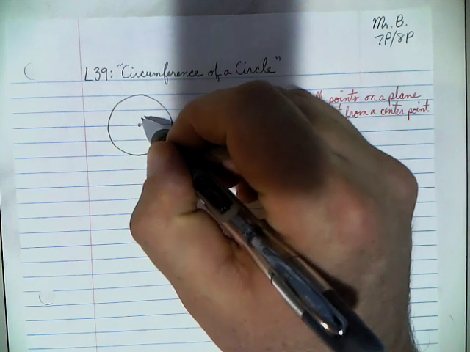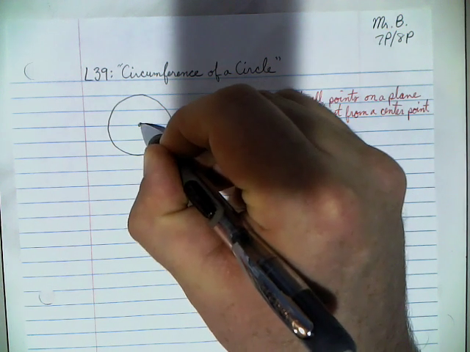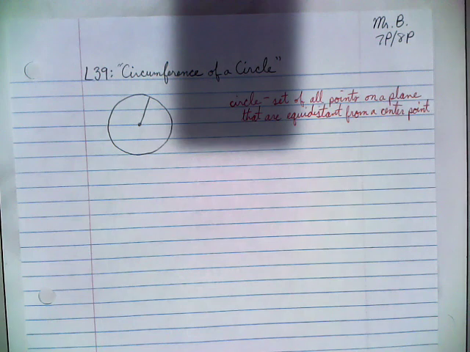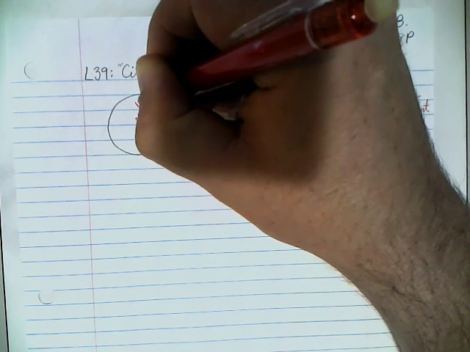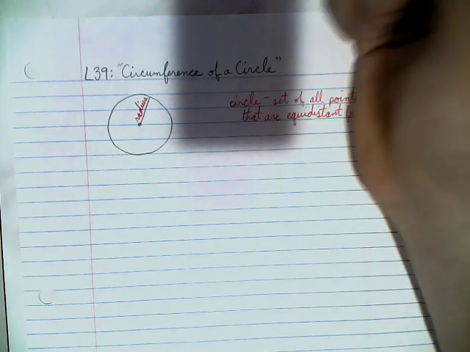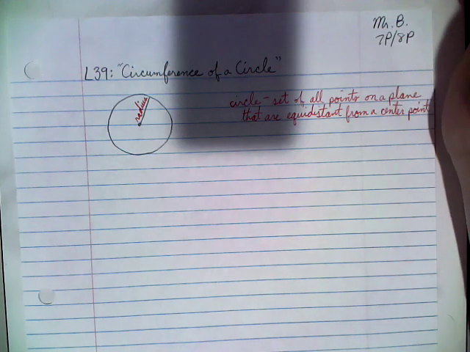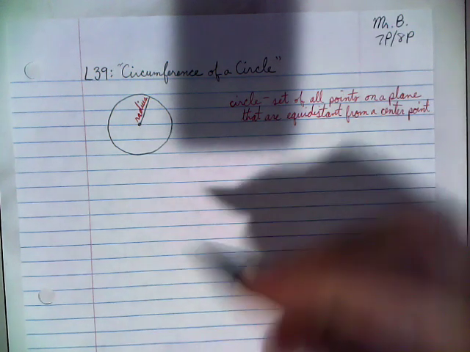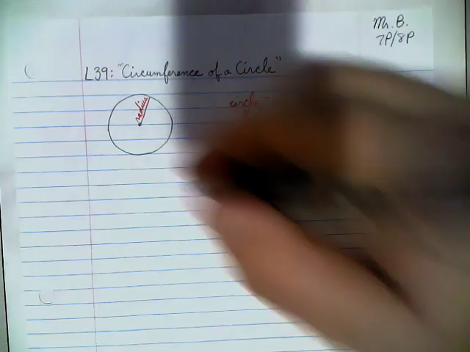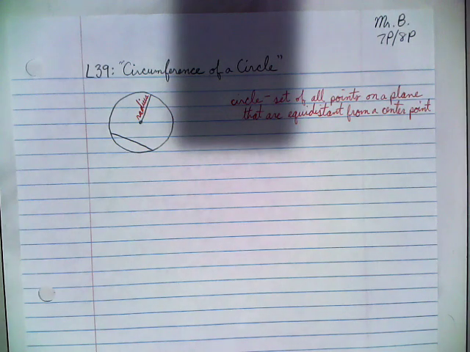So one of the simplest is just to go from the center out to the circle. And so from the center out to the circle itself, this is called a radius. R-A-D-I-U-S, radius. Okay. Another measurement that we don't talk about as often, this comes up more in geometry than it does in elementary school or middle school math.